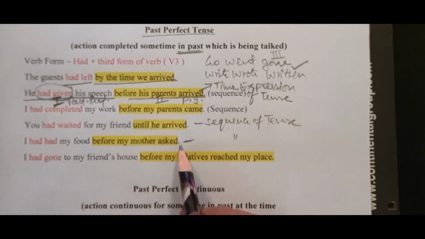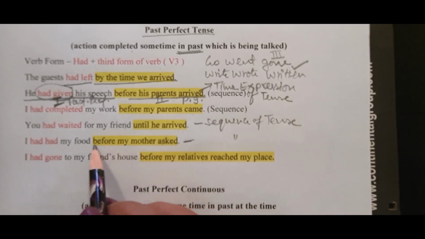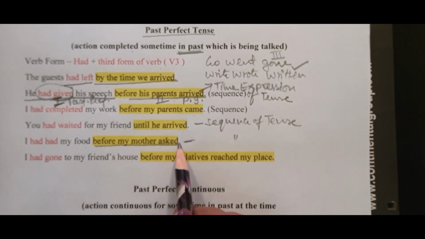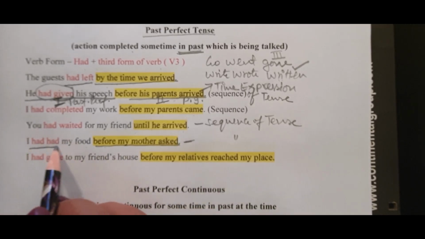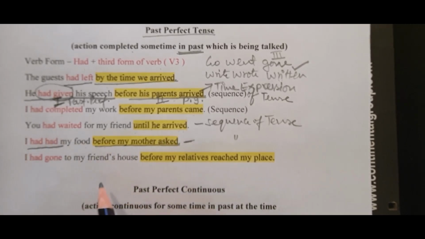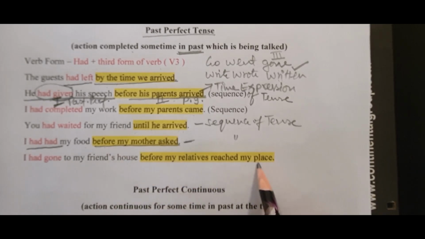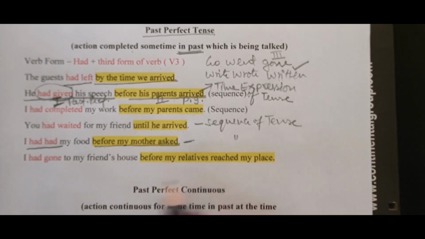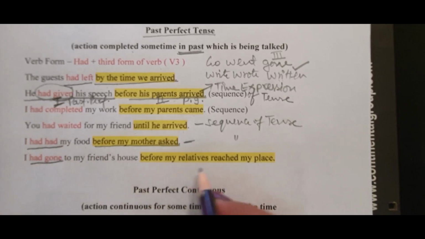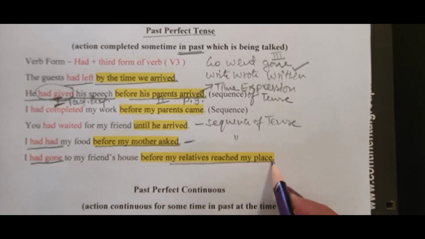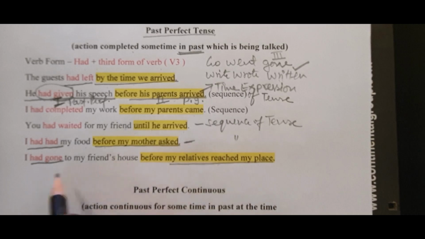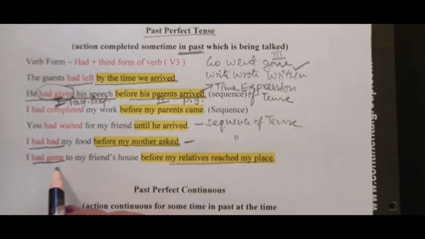Two tenses are used. One tense is used to specify the time, and this is the action. I had gone to my friend's house before my relatives reached my place. Here also, same thing. This is the main action, and this is the time expression. इस समय के पहले ये काम हो चुका था, perfect हो चुका था.